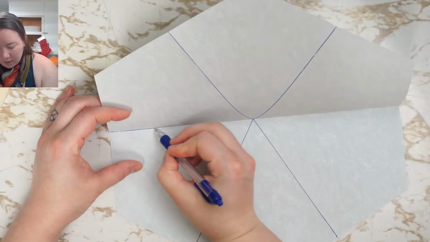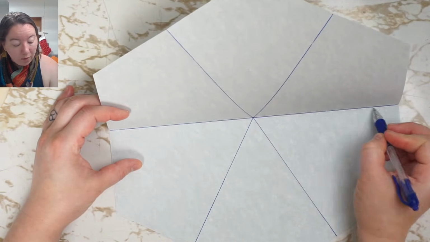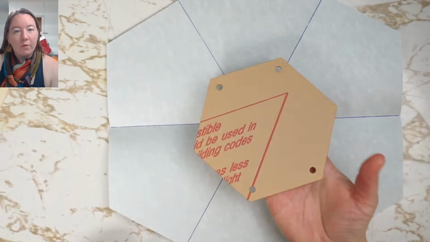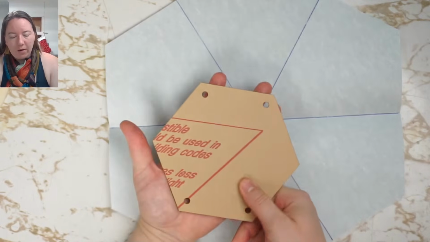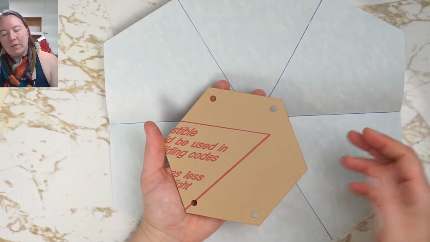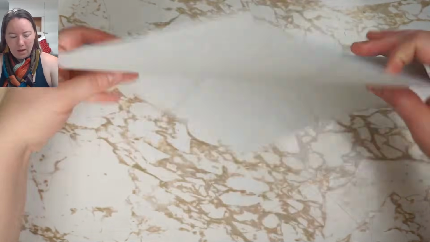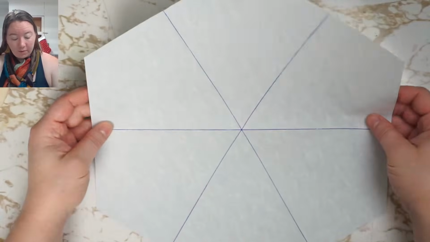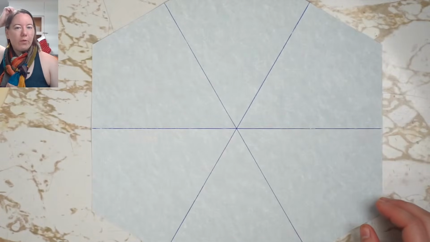And one of the things that I do to get precise hexagons that don't have any folds in them is use an acrylic template like this one. And this is something that you can just lay down on a stack of paper and run a rotary cutter around, and that gets you nice, precise hexagons without any folds, which lets you do all kinds of crazy grids if you don't have existing folds, especially existing folds going through the center.